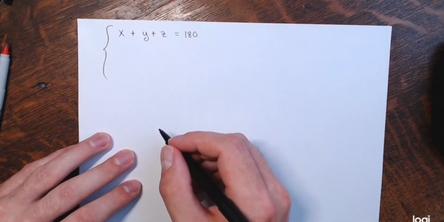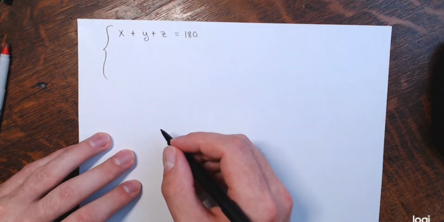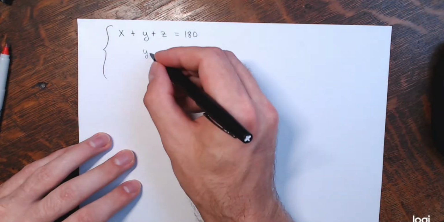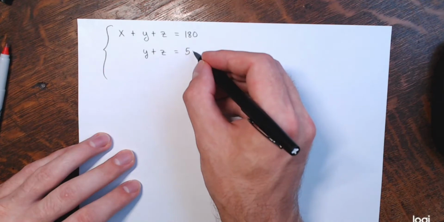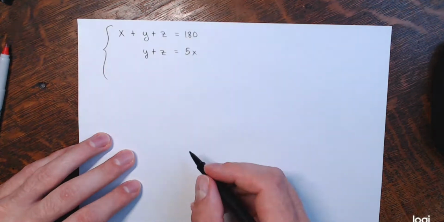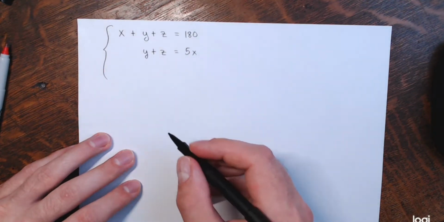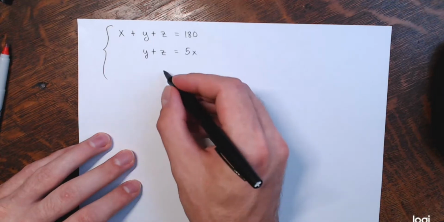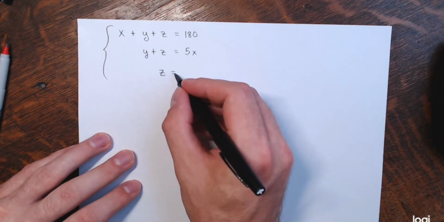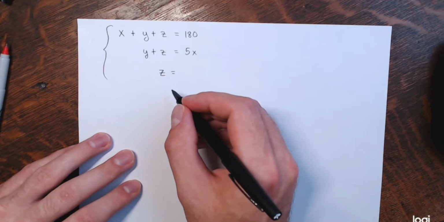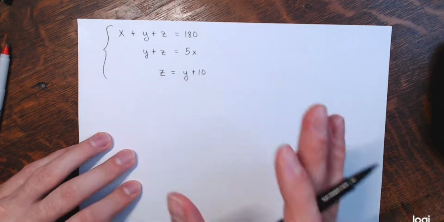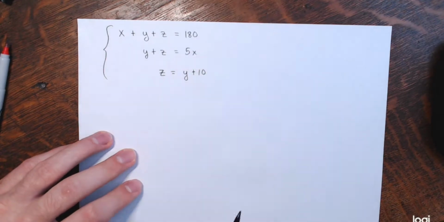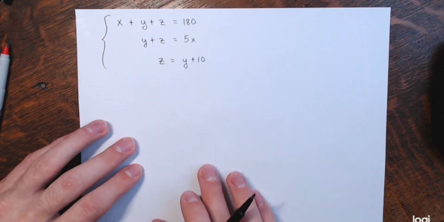The second sentence, the sum of the measures of the second and third angles, y plus z again, is 5 times the first angle, 5 times x. And the third sentence, the third angle, so z, is 10 more than the second, y plus 10. Again, one more time, this is very similar to the first three problems I did in this video.